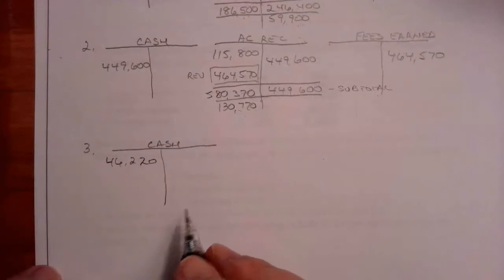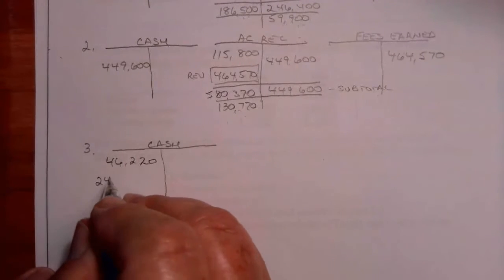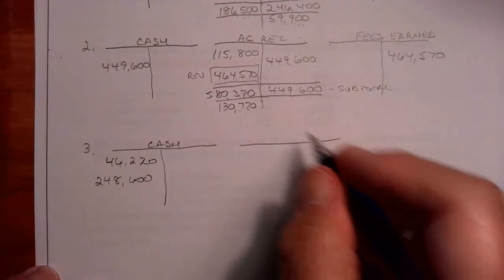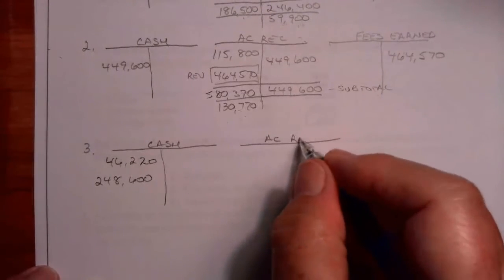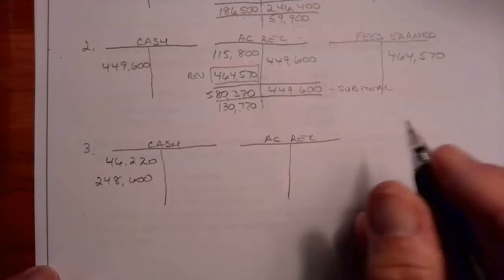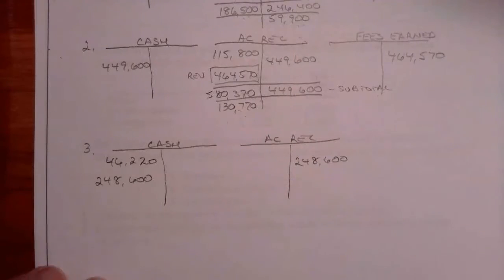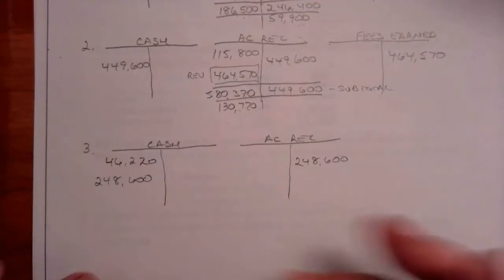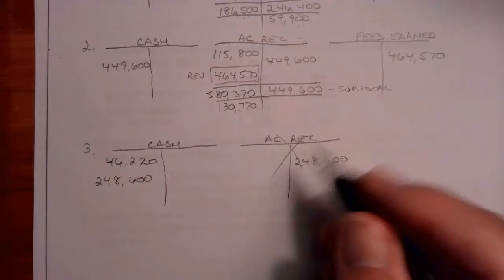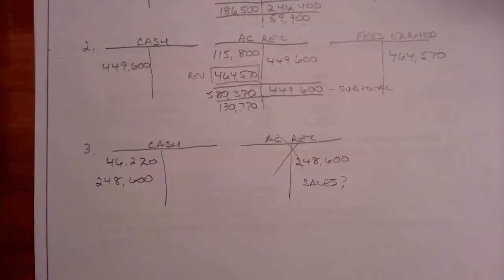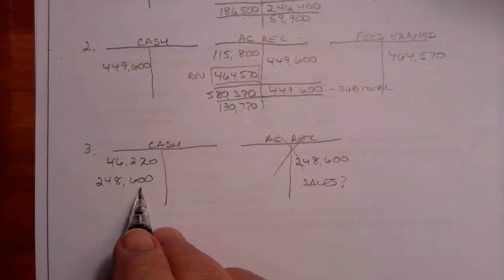Money came in totaling 248,600. Maybe it came out of accounts receivable, but we can't assume that. Maybe it was sales. We don't know what it was, but in any event, cash went up by 248,600.